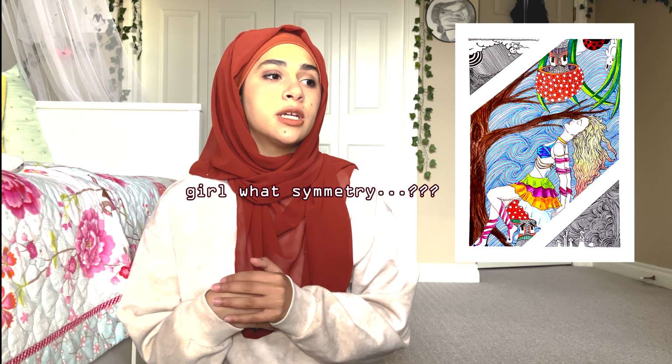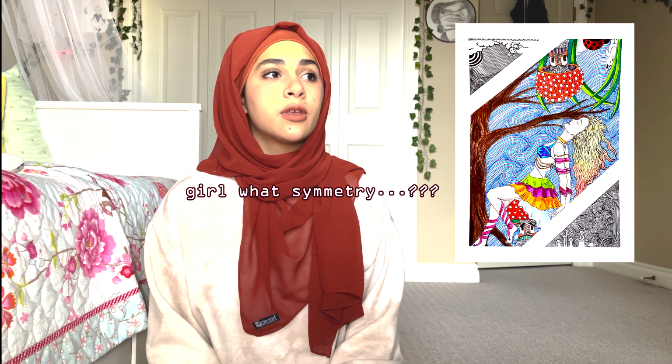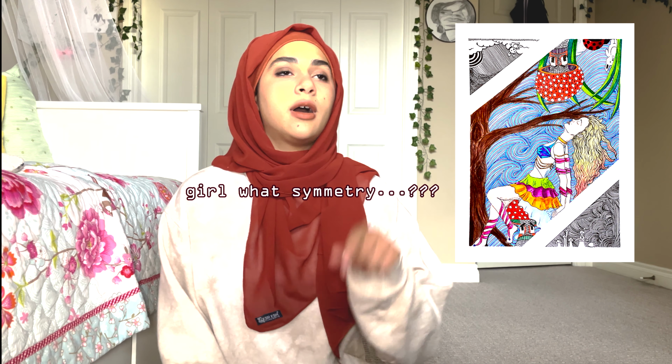The next one I believe is of a girl sitting on a mushroom. I was playing around with symmetry and different textures. I don't fully remember what it's called, but there's an art style where you just fill up your page. You don't have any negative space.